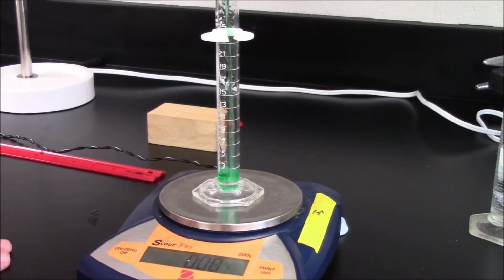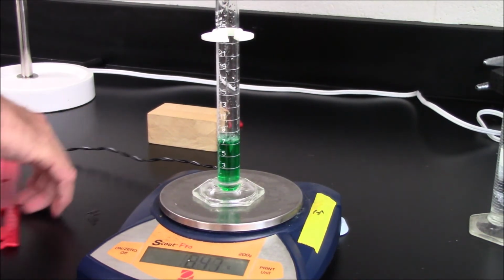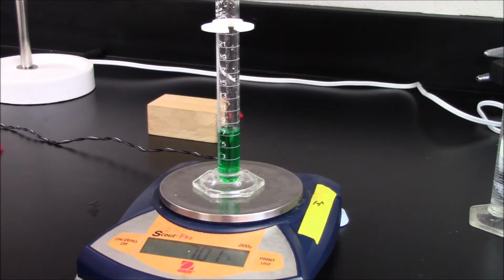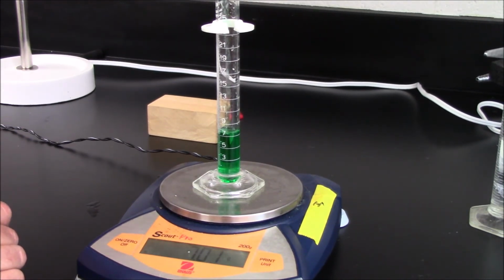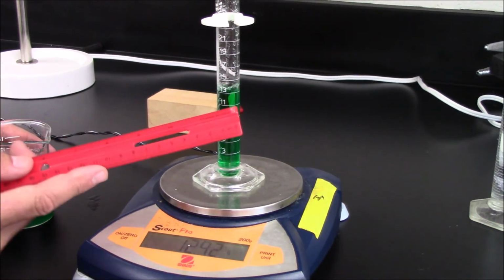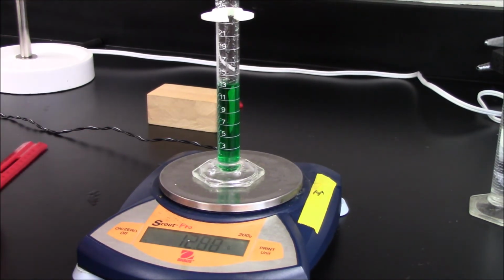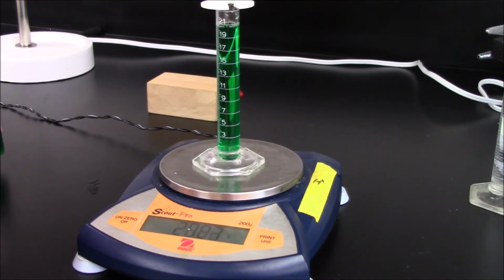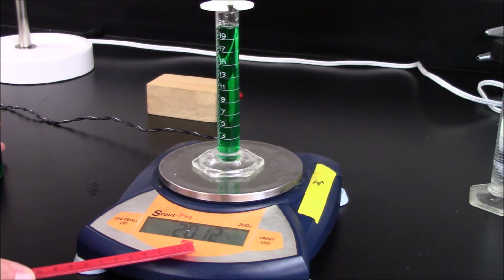Part 4. Graphical method. Take a small graduated cylinder and tare its mass. Add water. Record the mass and volume. Continue to do this until you have obtained at least 3 sets of data points. Note that the mass and the volume continue to increase each time. That's enough.